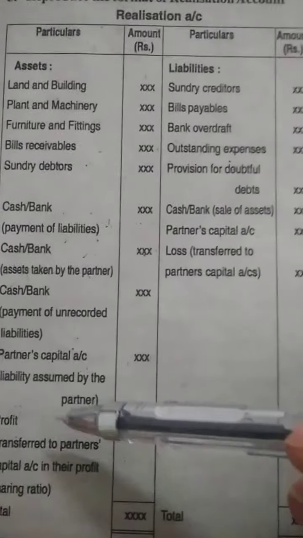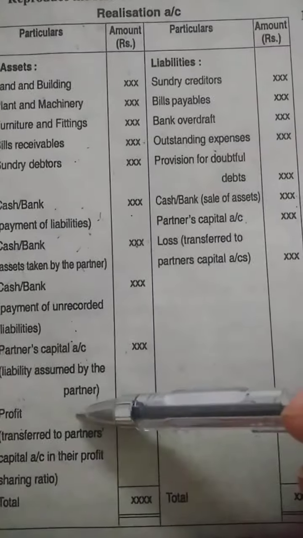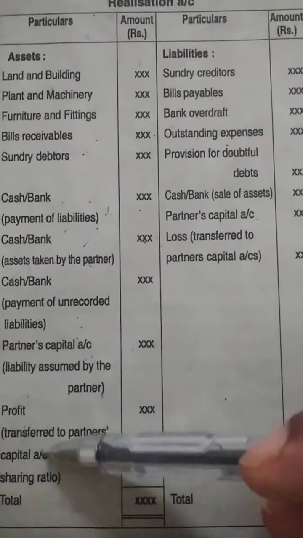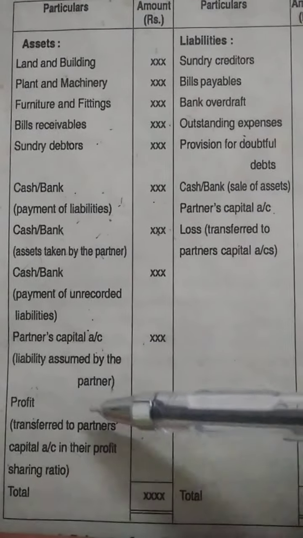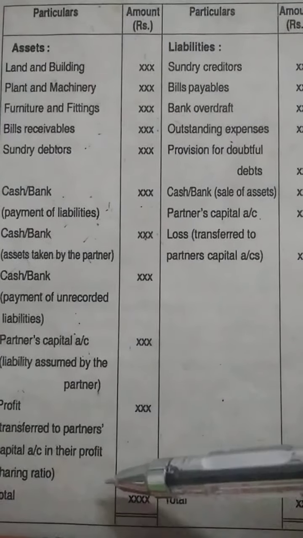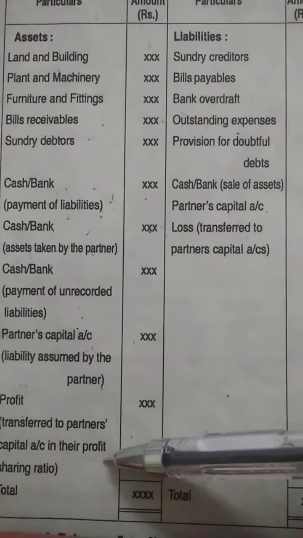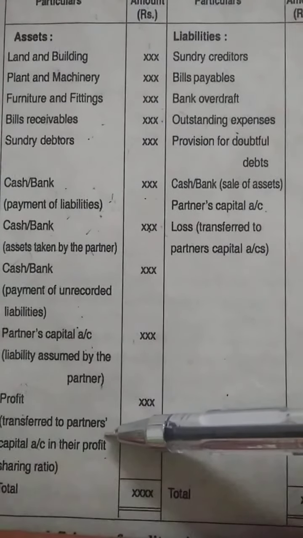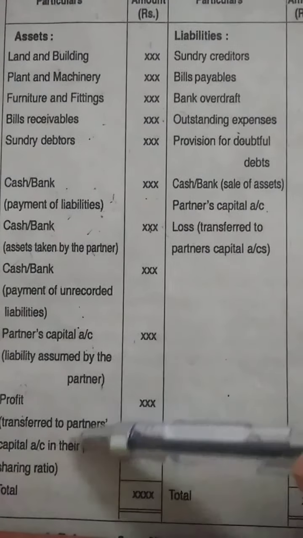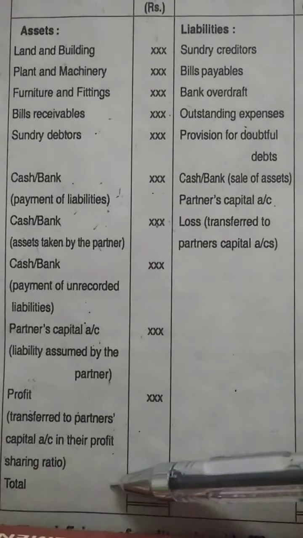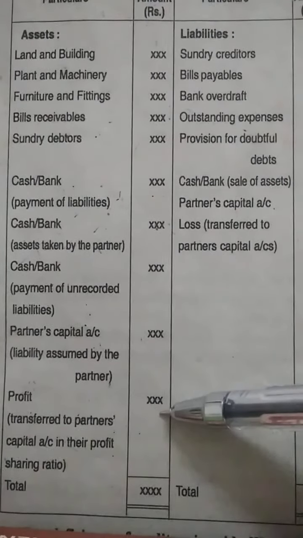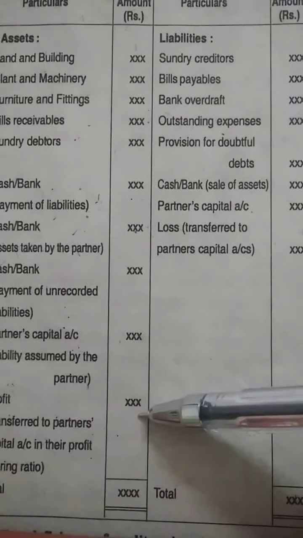Okay. And the realization profit here will be transferred to the partners' capital accounts. In case of dissolution, all partners' capital accounts in their profit sharing ratio. Here only one profit sharing ratio will be there. So in that profit sharing ratio, we can divide that amount of profit among all partners. The total amount of realization profit we can show in the outer column.